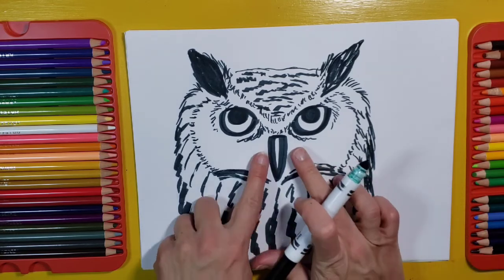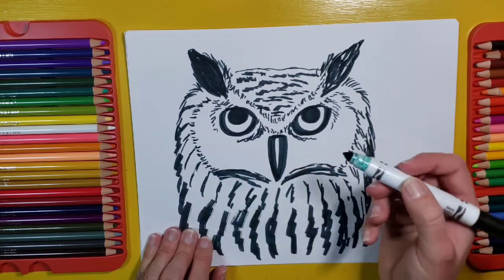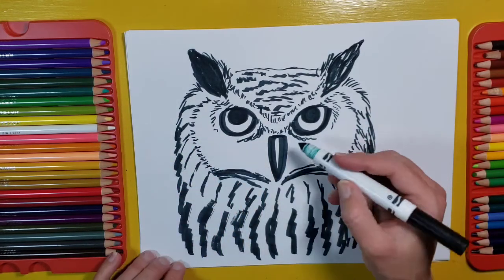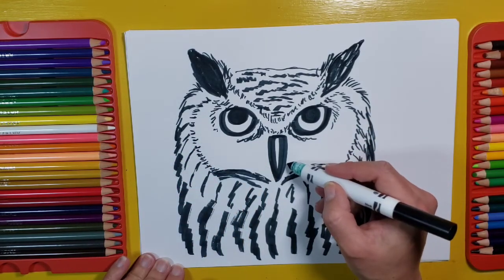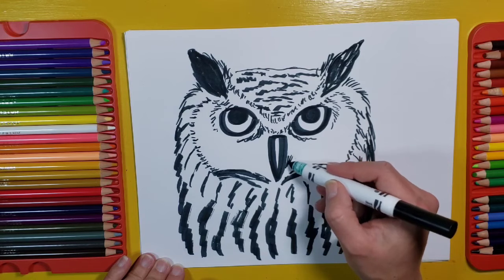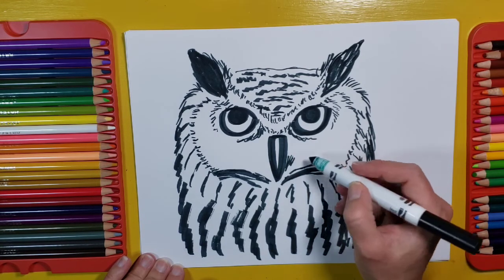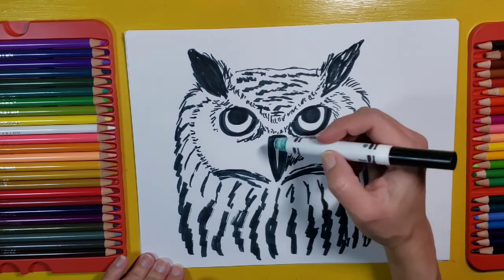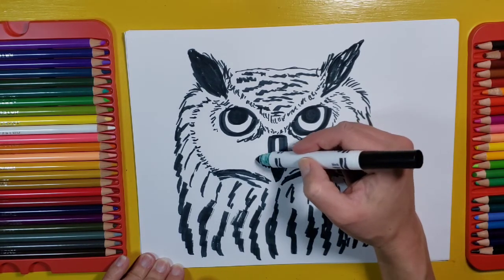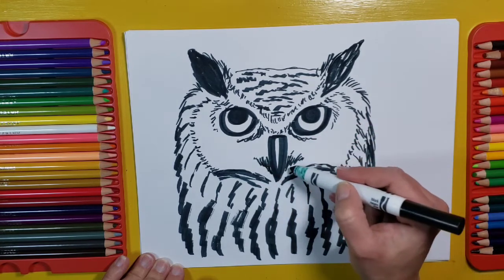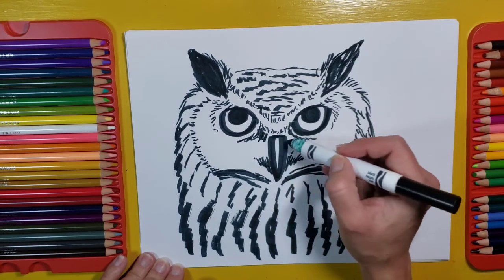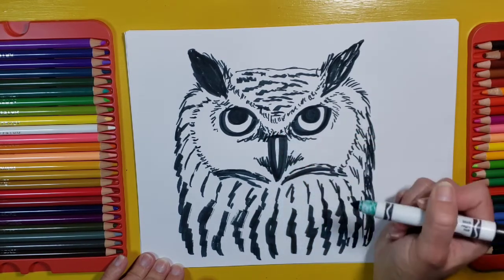Okay, I have a little bit more detail here in the face that I'd like to do, to give more emphasis to the beak. I'm going to start right next to the beak. There's this dark area, so I'm going to add some lines that go like that, and then they curve up to the side. And then the same thing on this side. There's some darker area right next to the beak that I'm going to add in. There's a couple darker lines up here too that I'm going to put in.